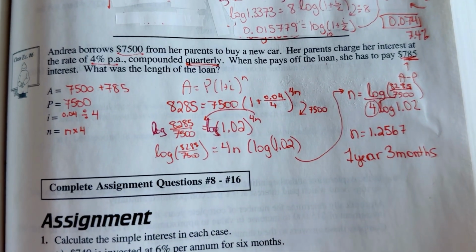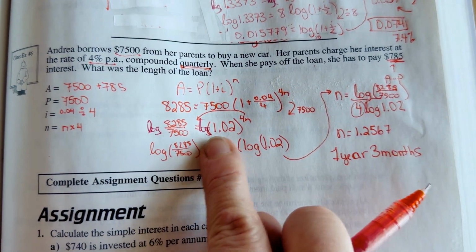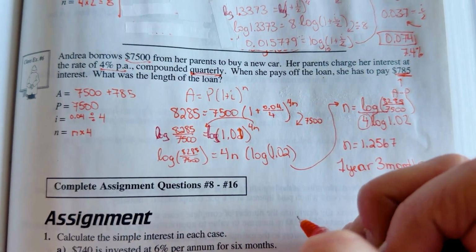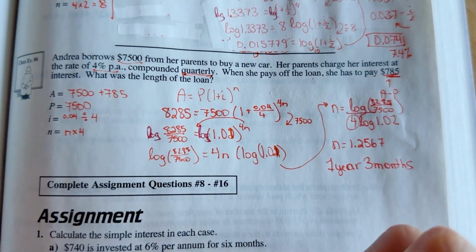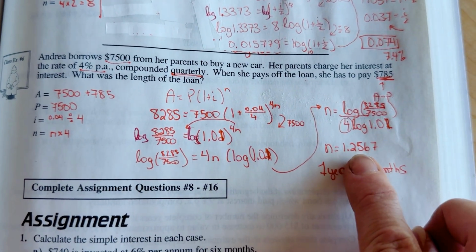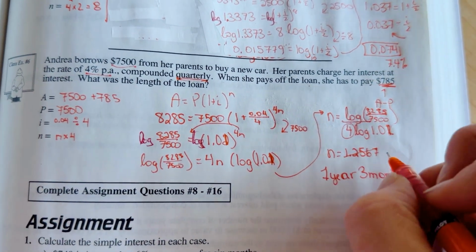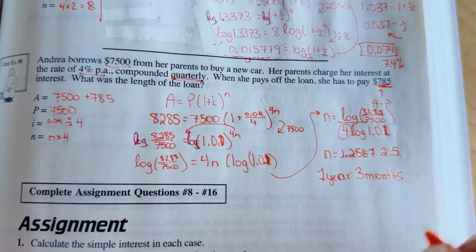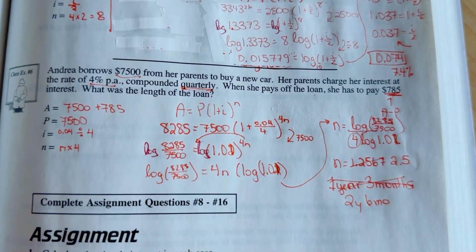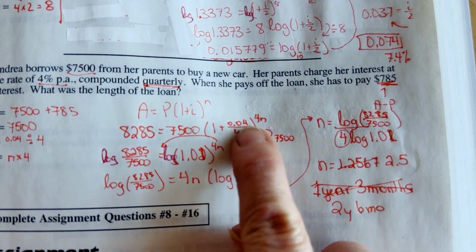All right, fun story, I got upstairs and was like, that doesn't seem right. And I realized right here, this is supposed to be a 1. That's a 1. Okay, that's a 1. And so then this ends up being 2.5 years. So 2 years, 6 months. But yeah, that was just the error there.